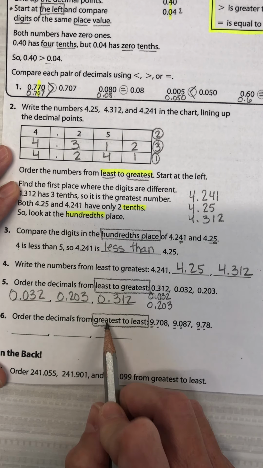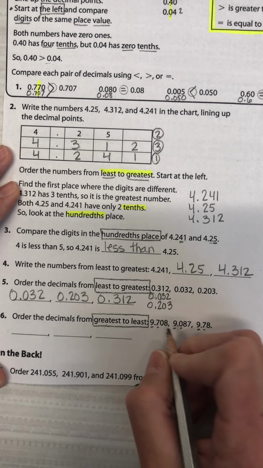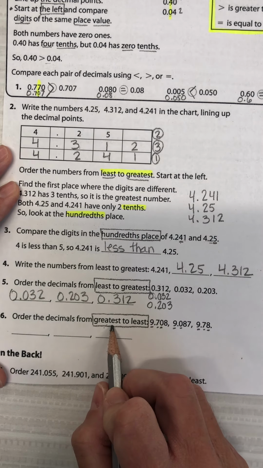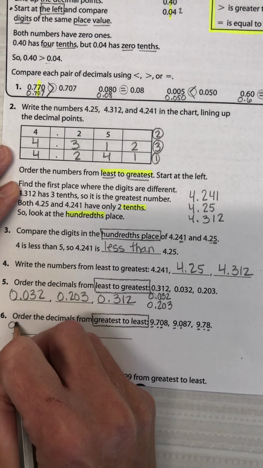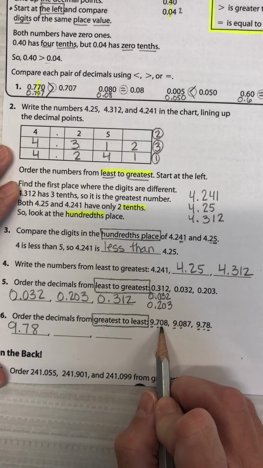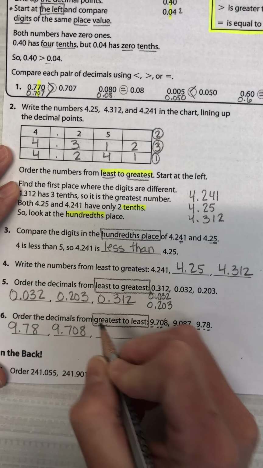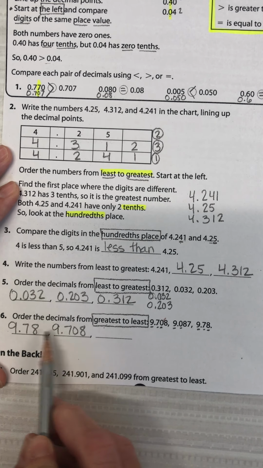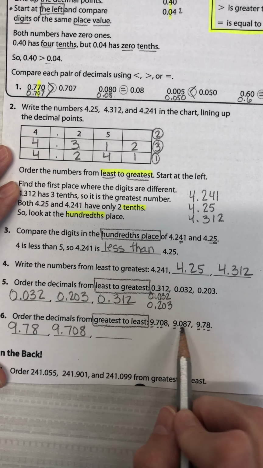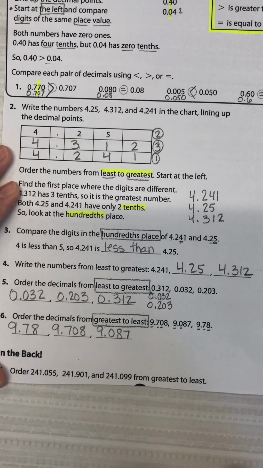Ooh, we have to find the greatest one. So since they both have 7s, it's going to be one of them. So go to the next guy. He has a 0. He has an 8. So the greatest decimal here would be 9 and 78 hundredths. Then we can write him 9 and 708 thousandths. Because see, in the hundredths, that's what makes him a little smaller. And our smallest decimal we can tell from the tenths place is 9 and 87 thousandths.